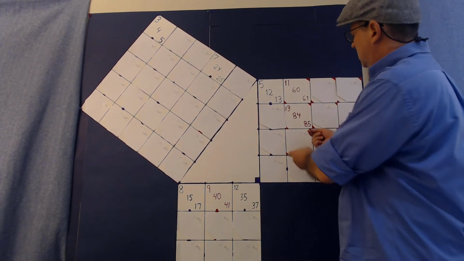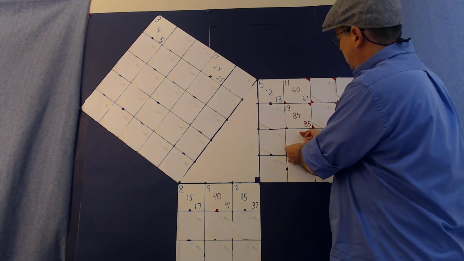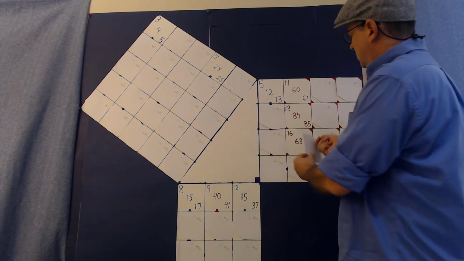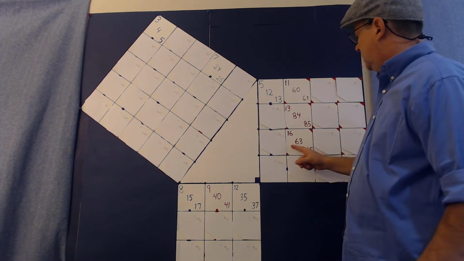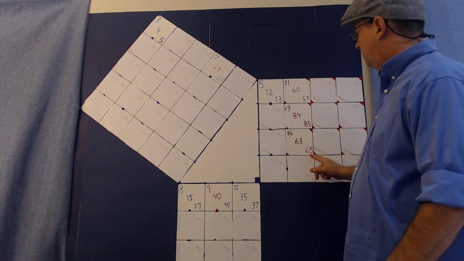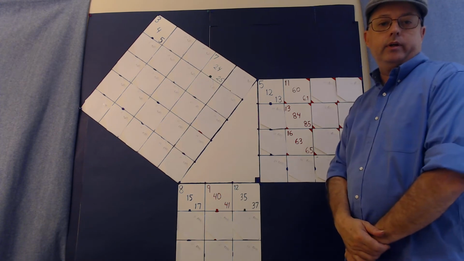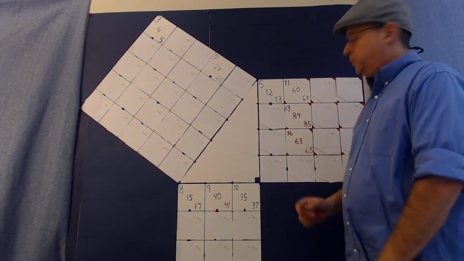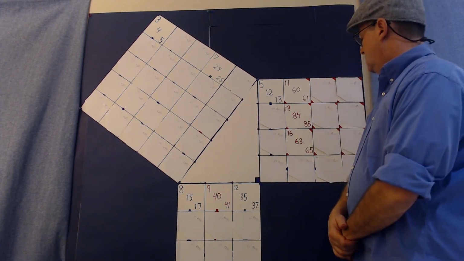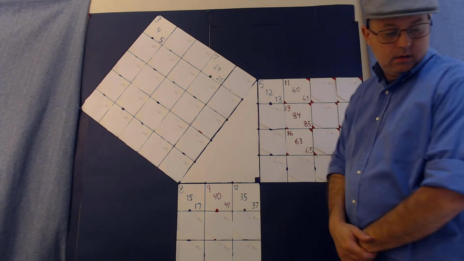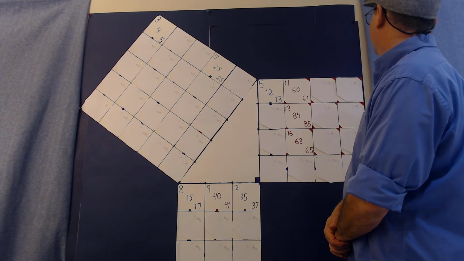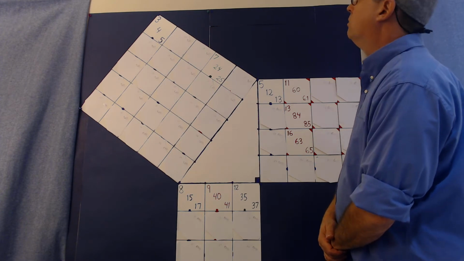And then let's see, behind door number 9 is 16, 63, 65, another primitive Pythagorean triple. Okay, and so then that's number 10 now. Where's number 10?